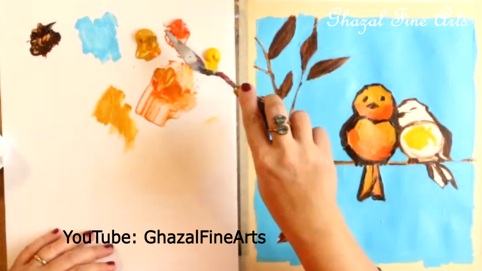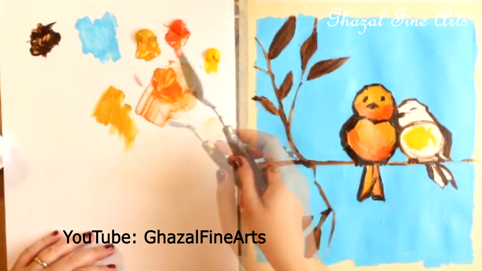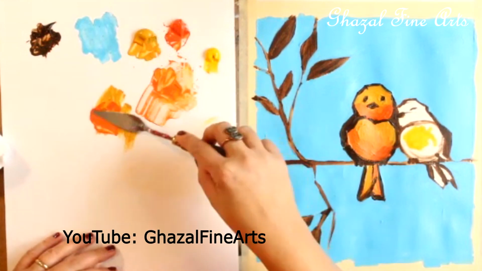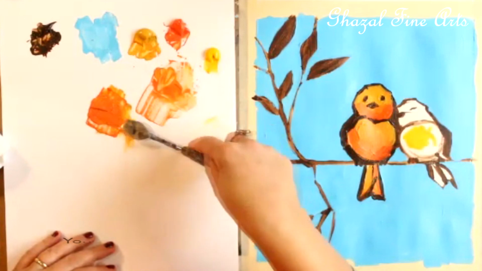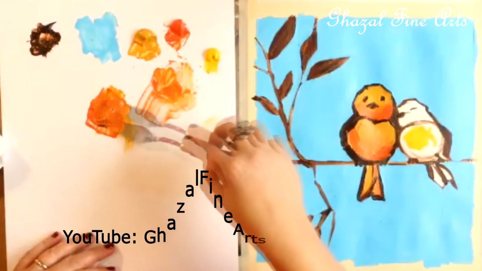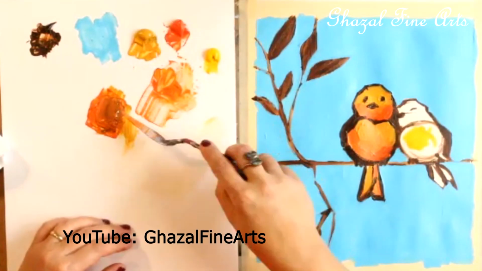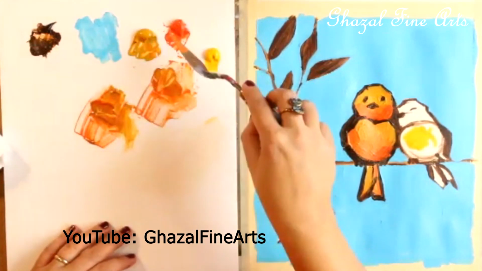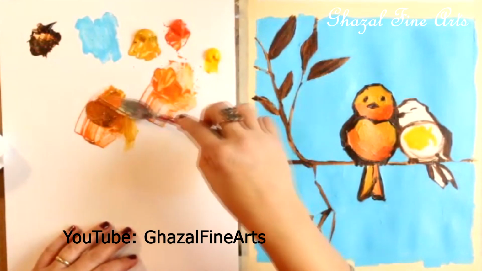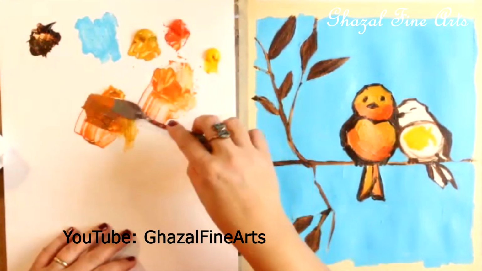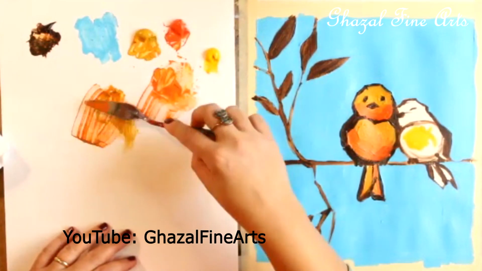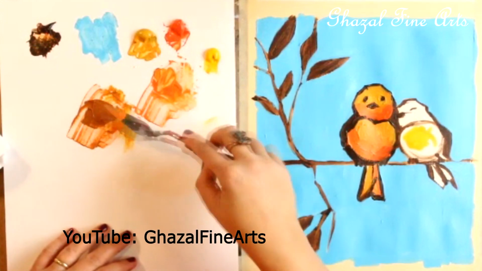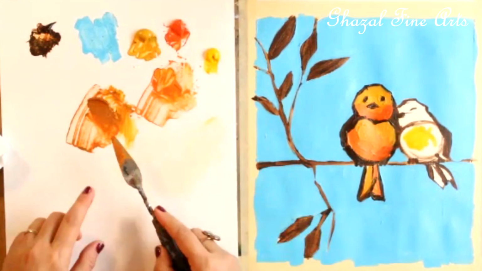So for the shadow, I prefer to pre-mix the paint, a little bit orange, a tiny bit yellow ochre, mix these two together. And now a tiny bit brown. I would like to make a shadow, but not a dirty one. Because of that, I prefer more orange and less yellow ochre and brown. Something like that. This is a little dark, and it's good to have a shadow in this color.